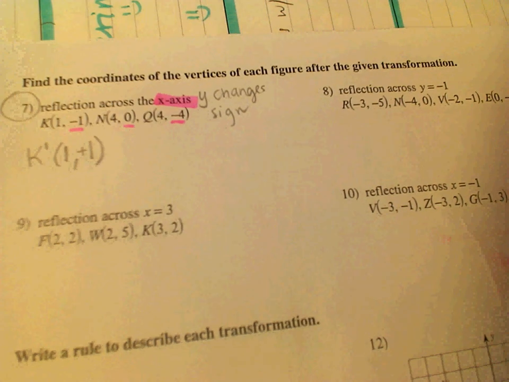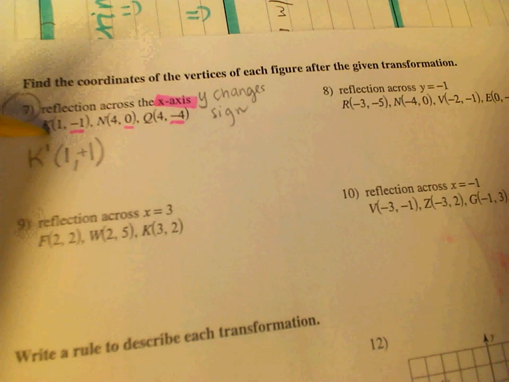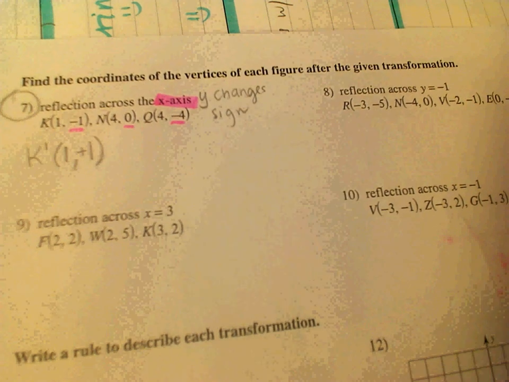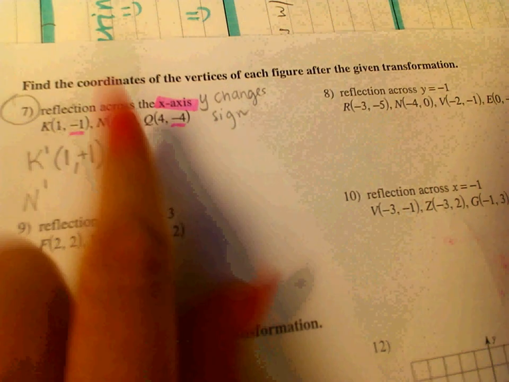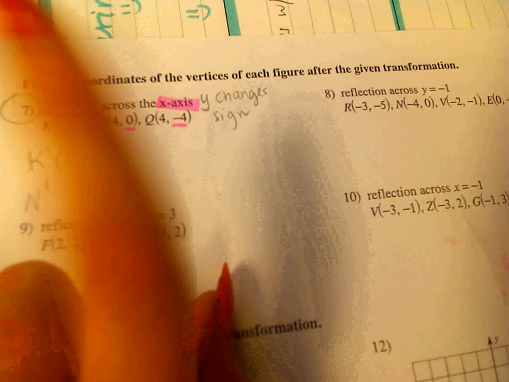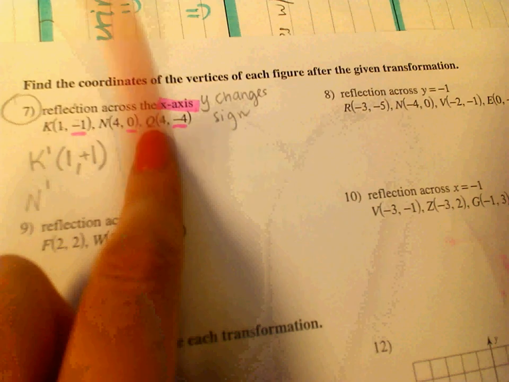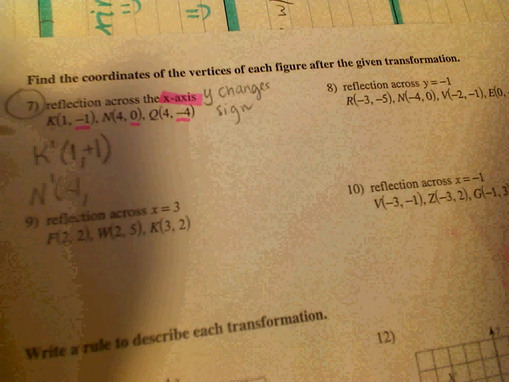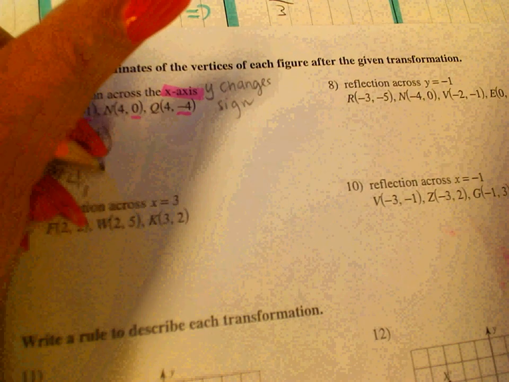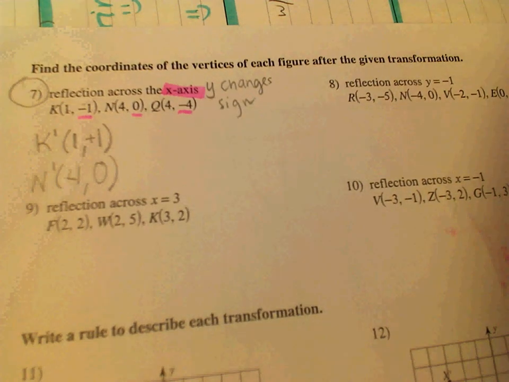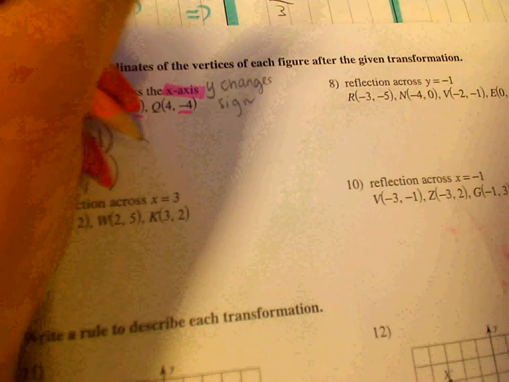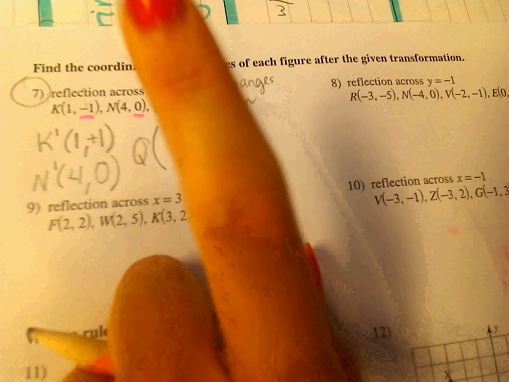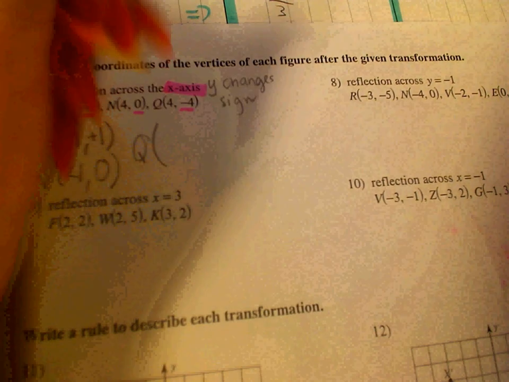So the first number is x, and the second number is y, right? Remember x and y? Okay, for N prime, 4 and 0, the x-axis reflection, the x stays the same, and the y changes to the opposite. So it would be 4, and then 0, you wouldn't put negative 0. If it's 0, just keep it the same. And then for Q, x-axis reflection, x stays the same, y changes signs. So 4 would stay the same, and negative 4 will become positive 4.